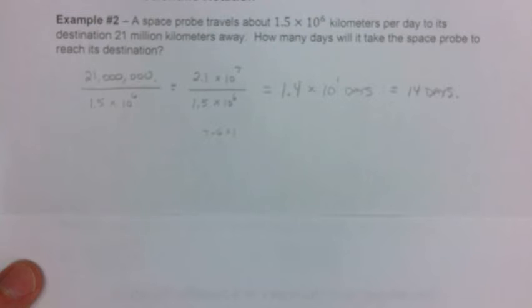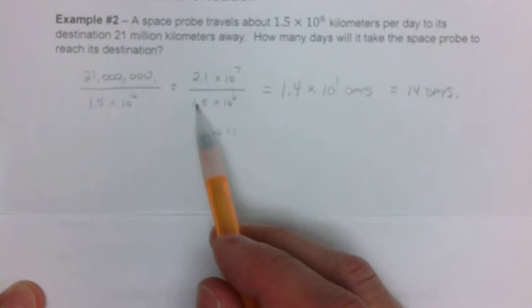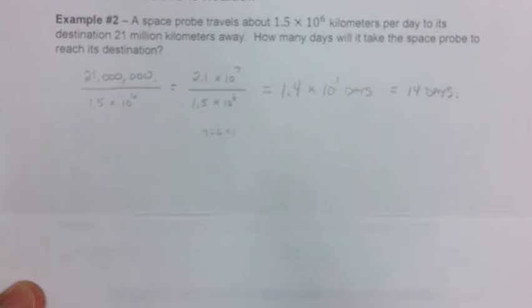Okay, so again, to summarize, when we're dividing numbers in scientific notation, divide the constants together and then divide the powers of 10 together. Here we get 1 and 4/10 times 10 to the 1st days, which is the same as 14 days for the probe to reach its destination.